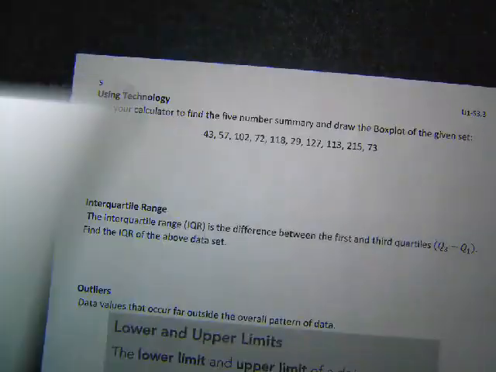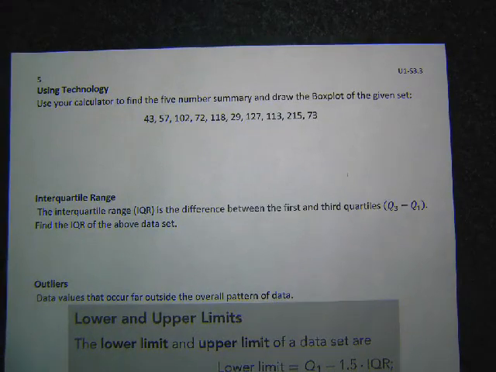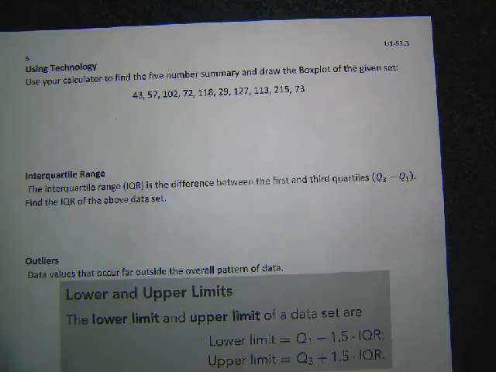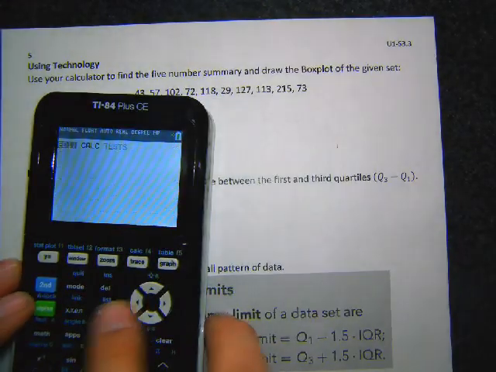Okay, last page. Almost done with the set. So we're going to use our calculator. You can actually graph box plots with your calculator, so we're going to do that with this one. I've got this data, so I'm going to go ahead and put it in my calculator. I did cheat and went in ahead of time.